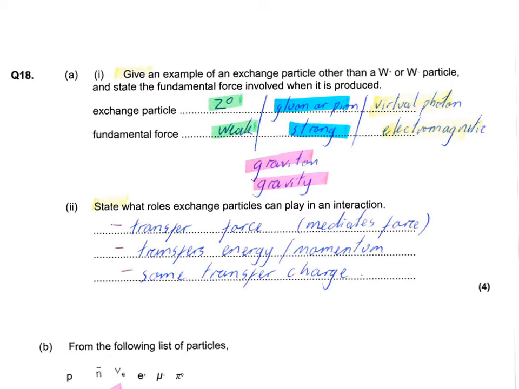So a W plus, W minus transfers charge, as will some of the pions, photons, gravitons, and some of the other pions won't. Nor will Z0.